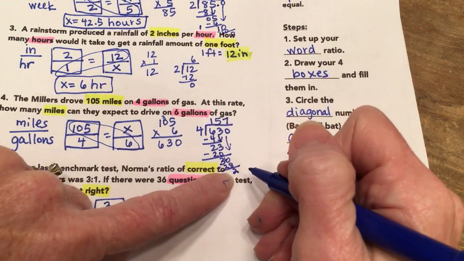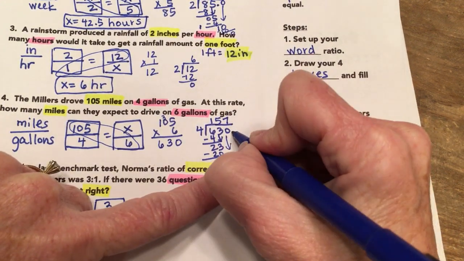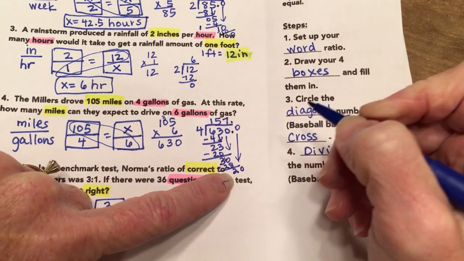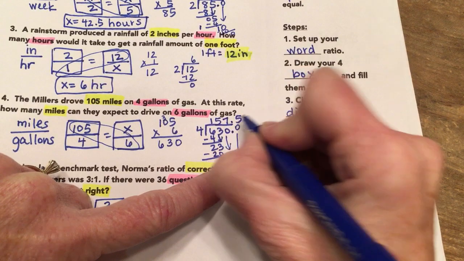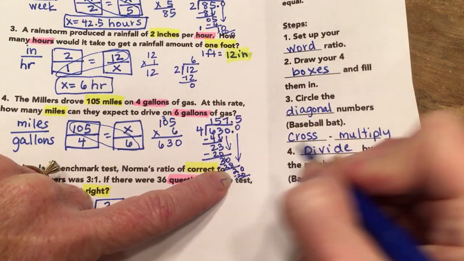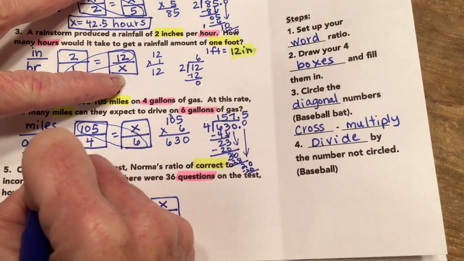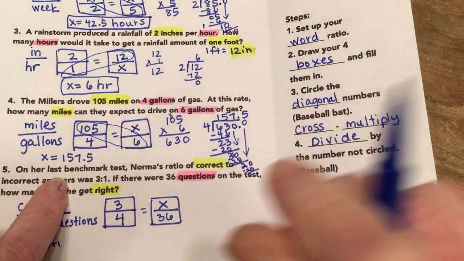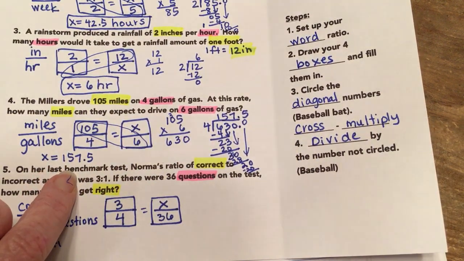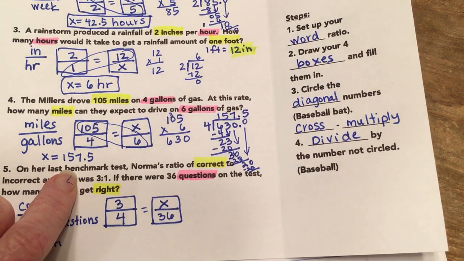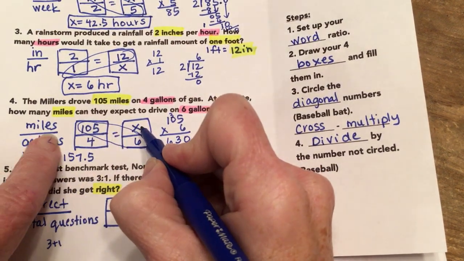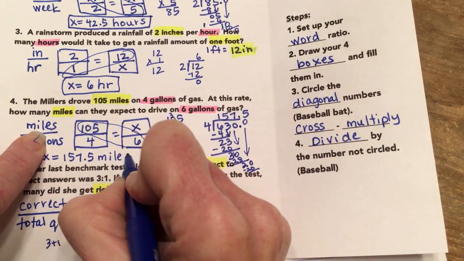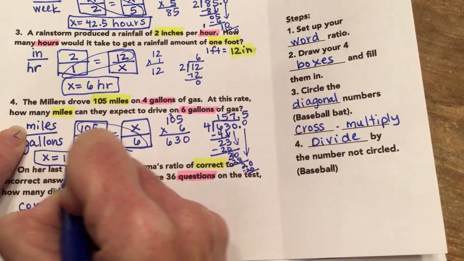All right, I have a remainder. I don't do remainders. Add a decimal, bring it up. Add a 0, bring it down. Sorry, there's not a lot of room. 4 will go into 20 5 times, and then I'm done. All right, so my answer here is 157.5. Again, I want to know what that is. 157.5 what? Well, if I look at my word ratio, I can see that it's miles. So this is how far they're going to drive on their 6 gallons.